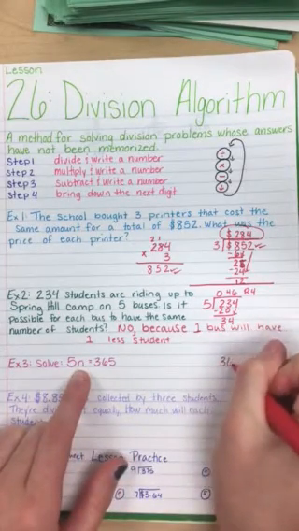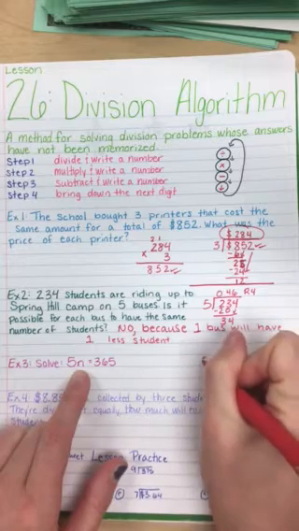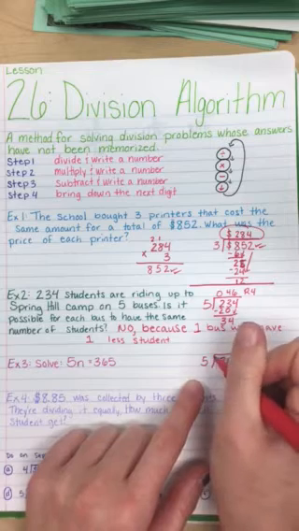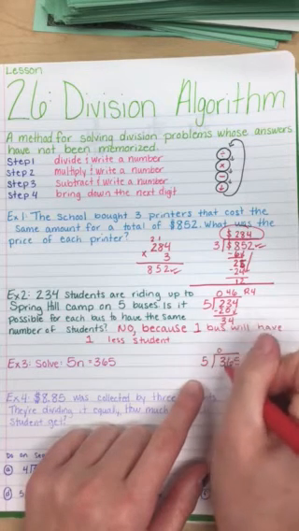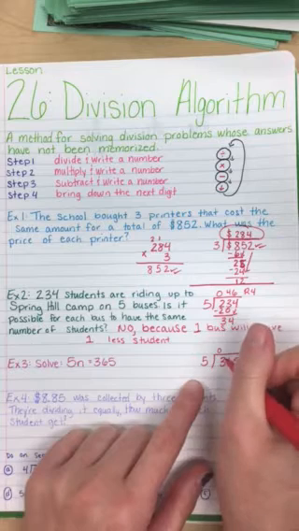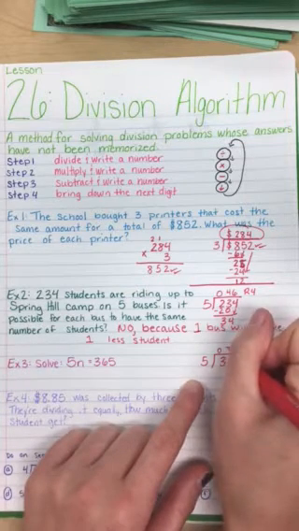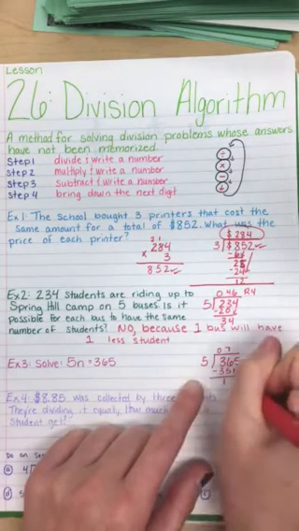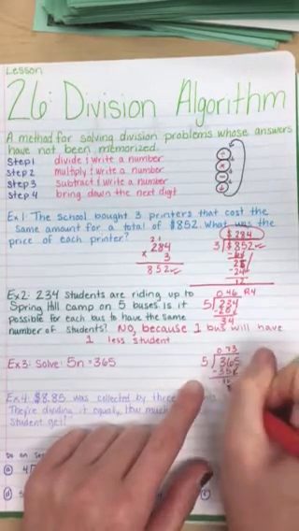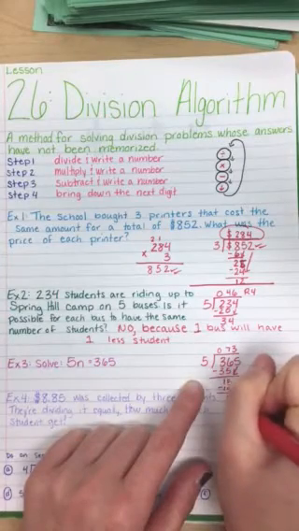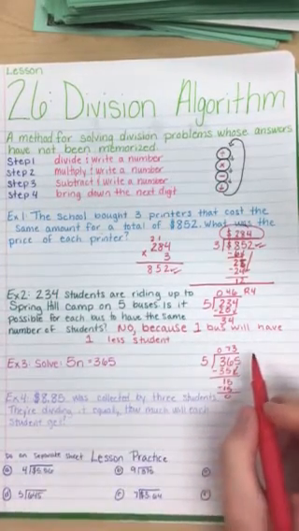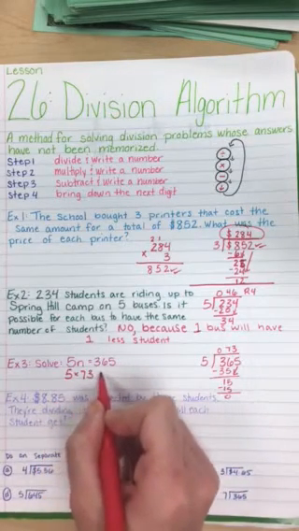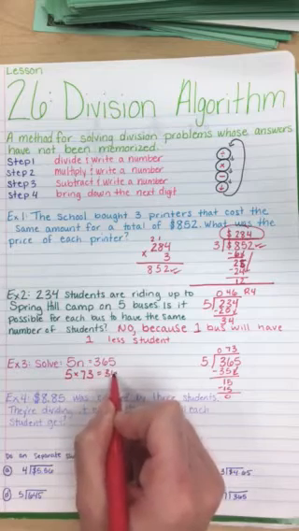So 365 divided by 5. The first thing we're going to do is see 5 can't go into 3, so 5 is going to go into 36, and that's going to be 7 times, and it's going to take away 35, and we're going to have 1 remainder. Then we're going to bring this 5 down, and it's going to be 3 because 5 times 3 is 15. So the answer is 5 times 73 equals 365.